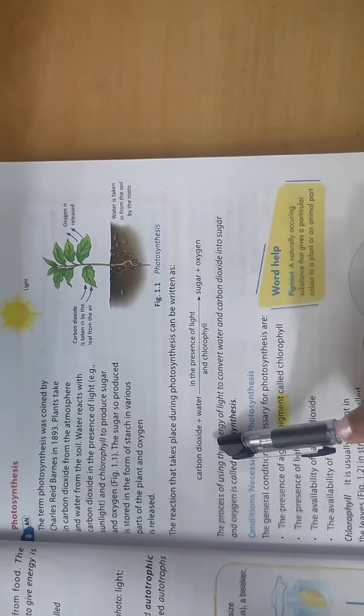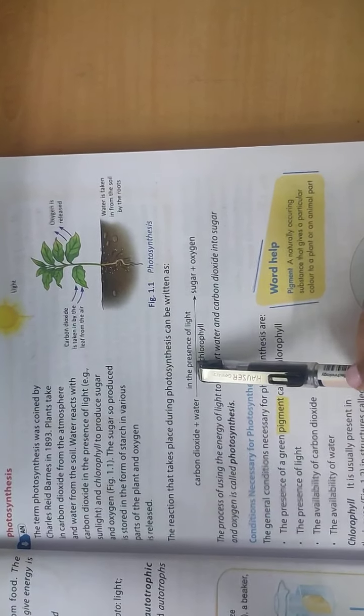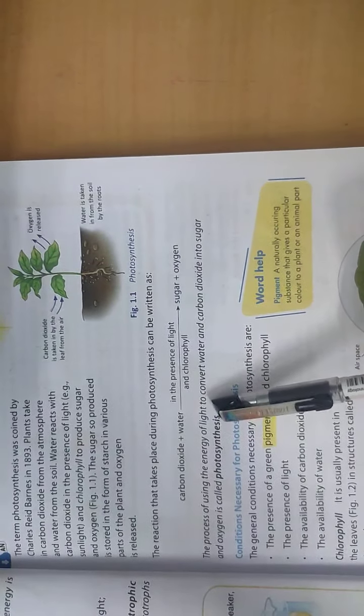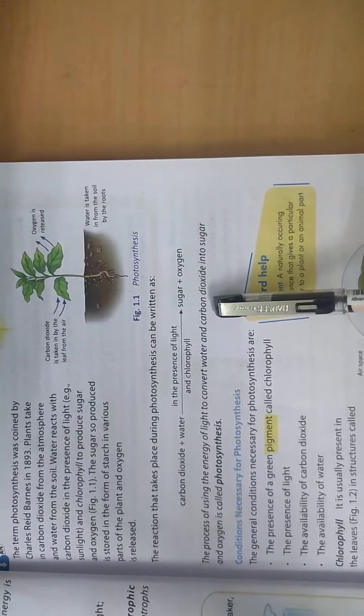Let us discuss the reaction. When carbon dioxide reacts with water in the presence of sunlight and chlorophyll, it forms sugar and releases oxygen. Sugar here means food; it can be glucose, or you can write it as starch as well. So photosynthesis is basically a process in which the light energy of the sun is converted, with the help of water, carbon dioxide and chlorophyll, into sugar and oxygen. You can learn this definition as well.